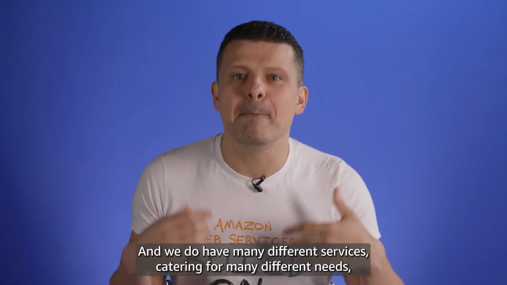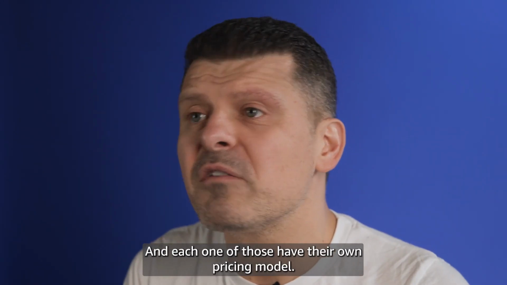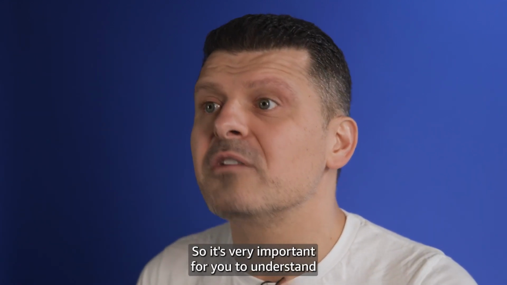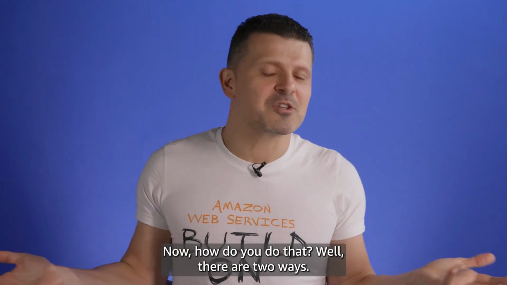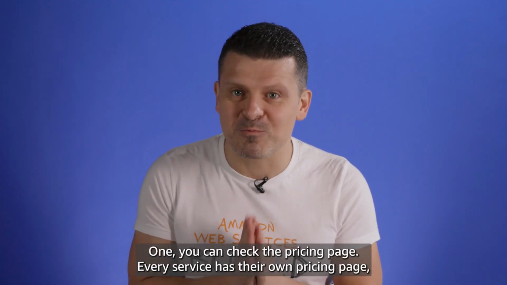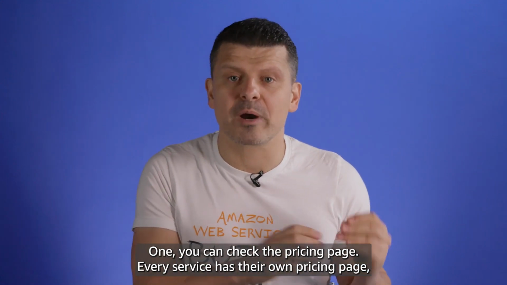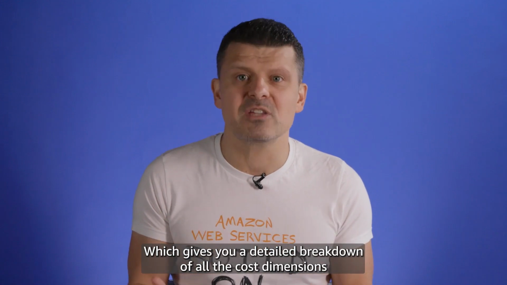And we do have many different services catering for many different needs. And each one of those has its own pricing model. So it's very important for you to understand the cost model of each service that you want to use. Now, how do you do that? Well, there are two ways. One, you can check the pricing page. Every service has its own pricing page, which gives you a detailed breakdown of all the cost dimensions and options that it offers.